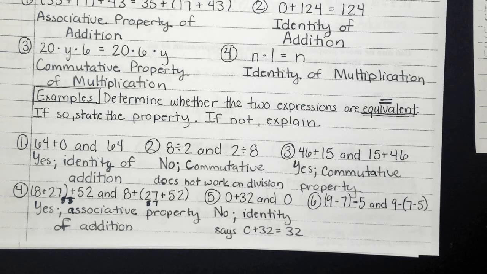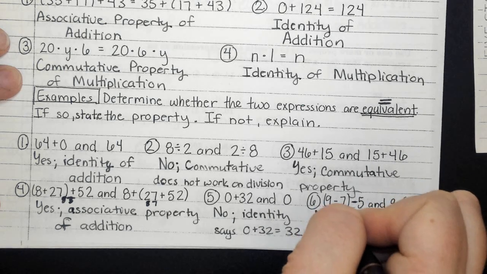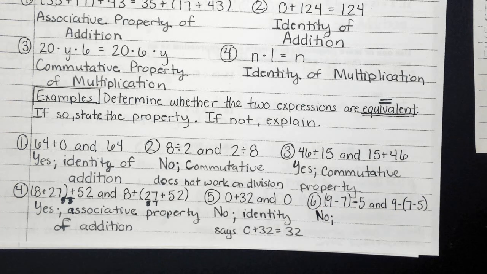All right, number 6. Are these equal? Kelsey, what do you think? No. Why? It's subtraction. Have we seen anything with subtraction? No. So what property are they trying to use? Peyton?